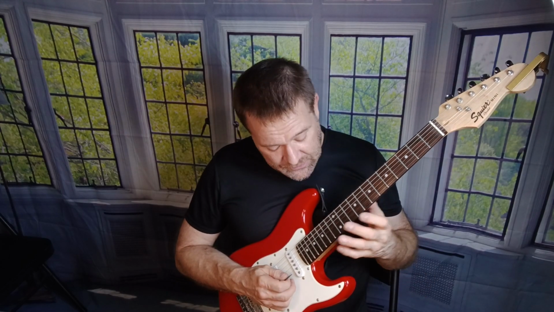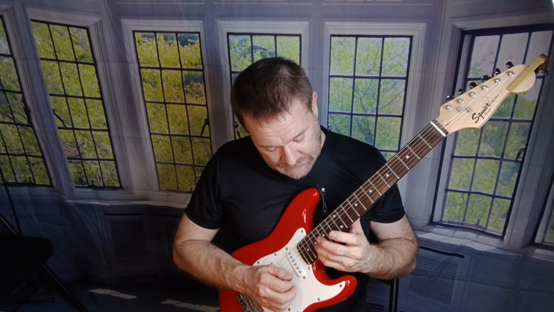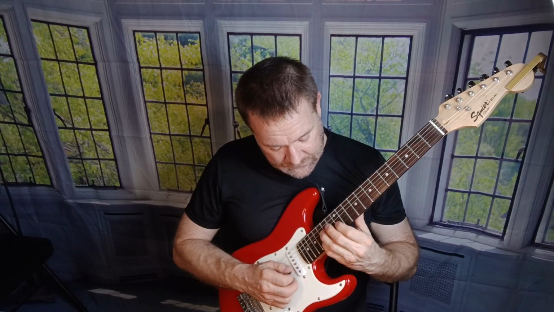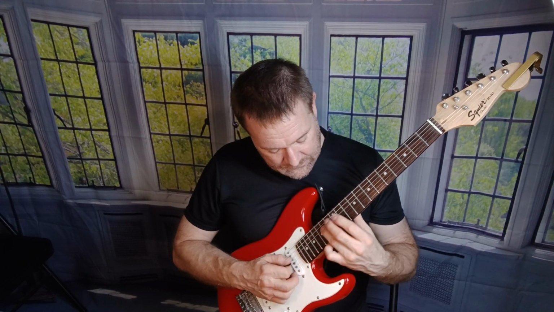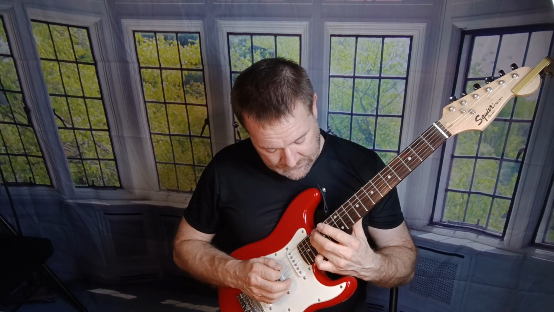And if bends are really difficult for you, you haven't gained the strength yet to do them, instead of a bend, you can do a slide. Instead of bending this top note, you can just slide up 2 frets. Oops, try it again. And then do the same thing on the next string. And then continue on. The 4th and the 5th string, it works best if you slide 3 frets.